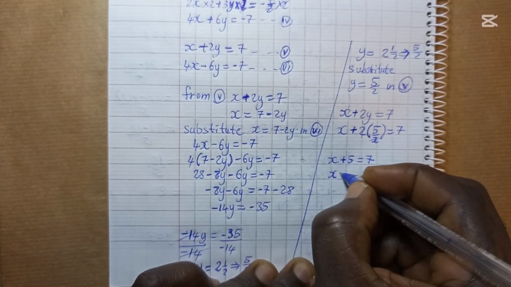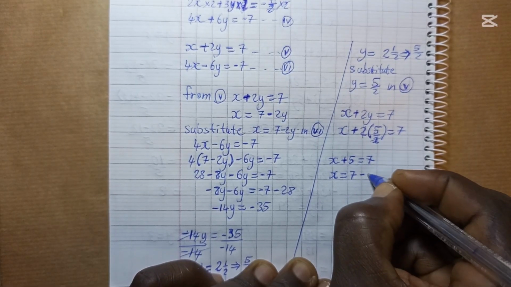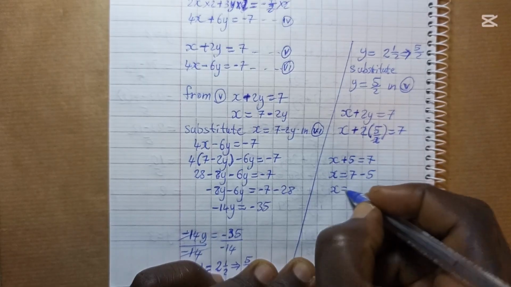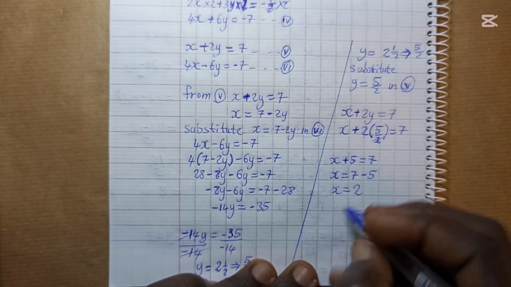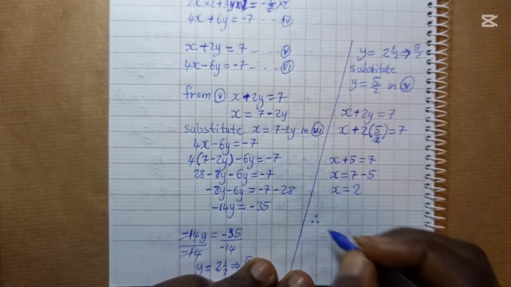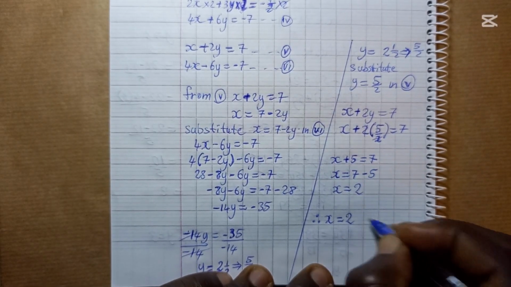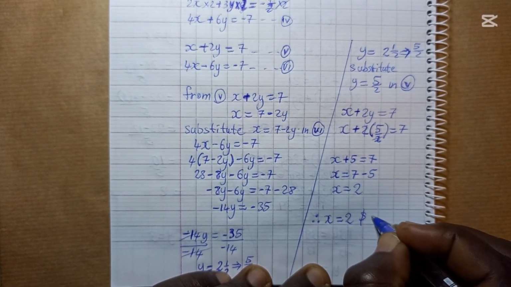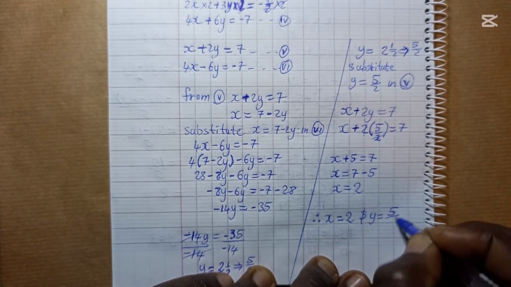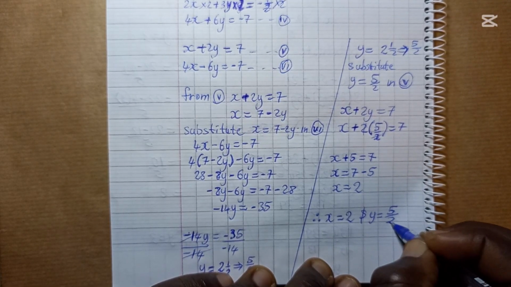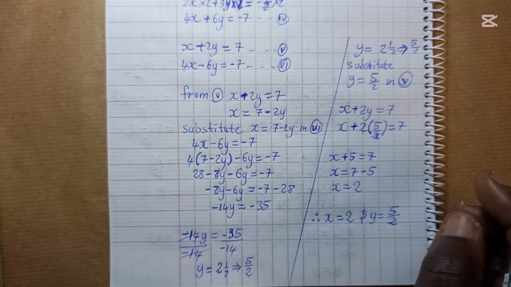So x is equal to 7, and then plus 5 will cross over, turn to minus 5. So x is equal to 7 minus 5, which is 2. So in this simultaneous equation, we have that x is equal to 2 and y is equal to 5/2. So these are the two solutions to question number 2.